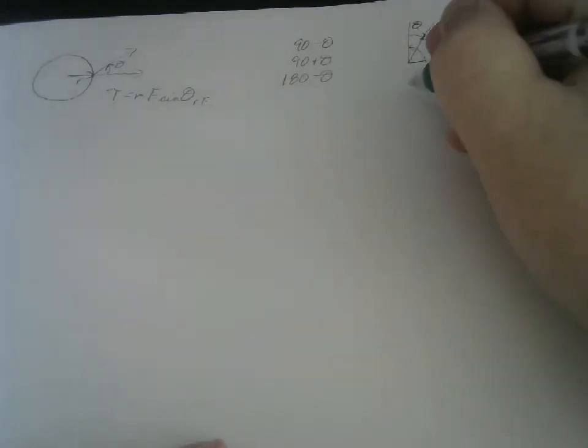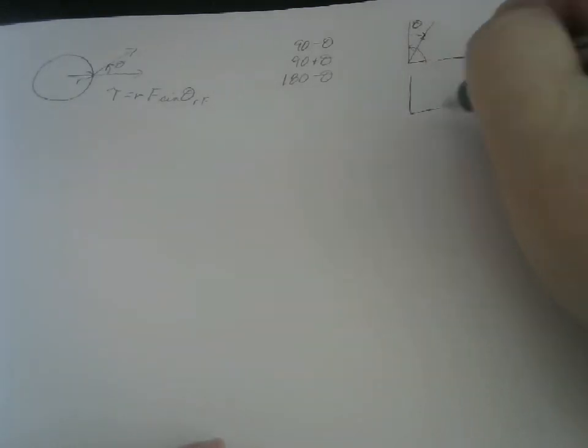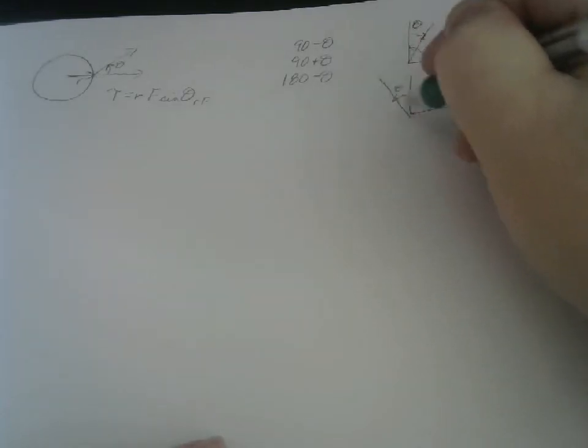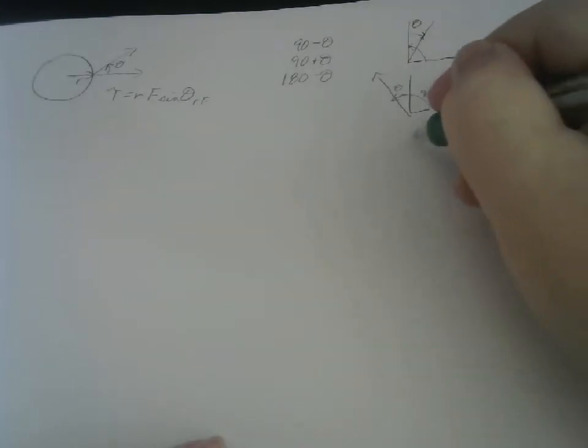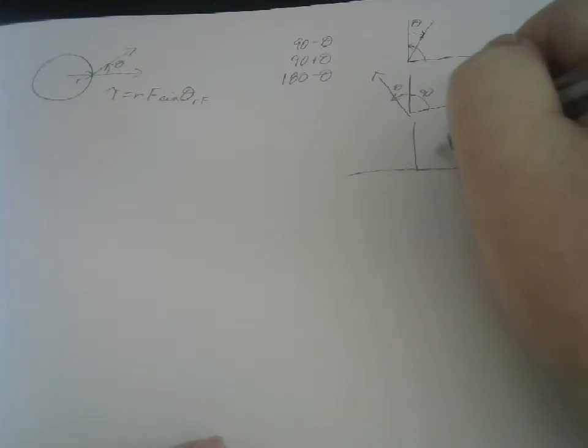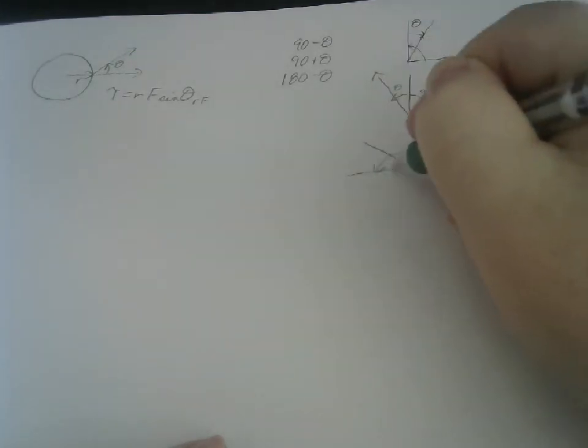So 90 minus theta would be coming up this way, 90, and then coming back this way, theta. 90 plus theta would be coming up this way, 90, and coming over this way, theta. And then 180 minus theta would be coming over this way, 180, and then coming back, theta.